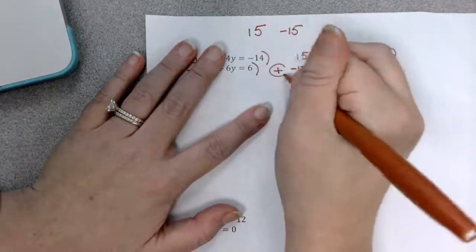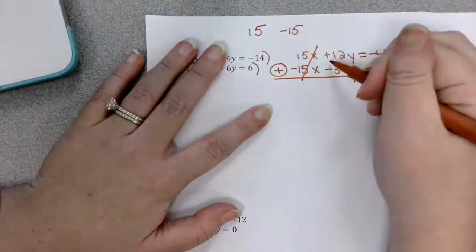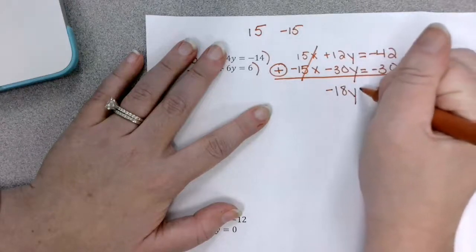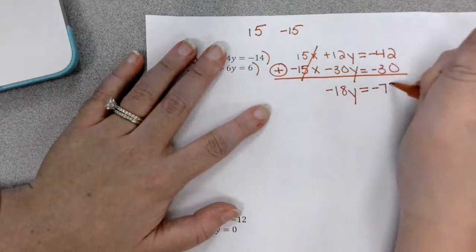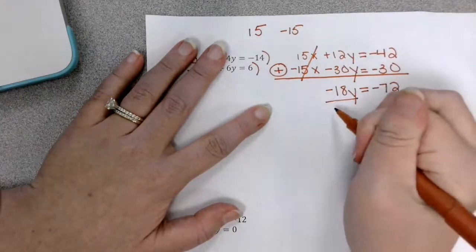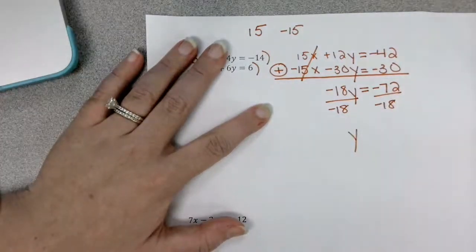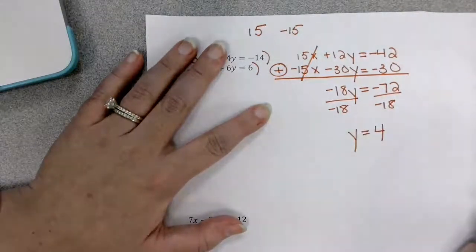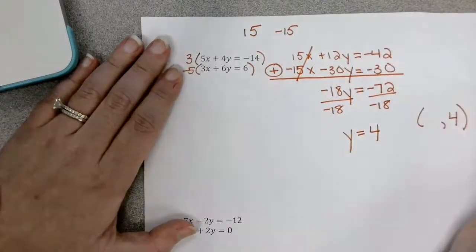Just like our last examples, I'm going to add my two lines together. Cancel. 12 plus a negative 30 is negative 18y. Negative 42 and a negative 30 gets me negative 72. Divide by negative 18 on both sides. And y equals 72 divided by 18 is a 4, and the negatives cancel, so y equals 4.